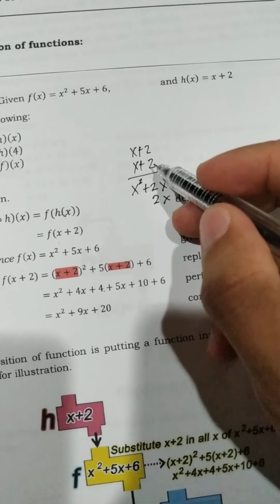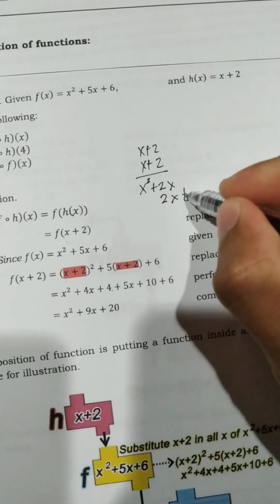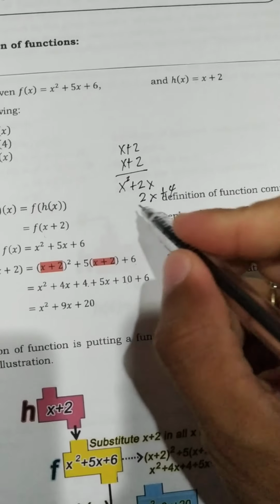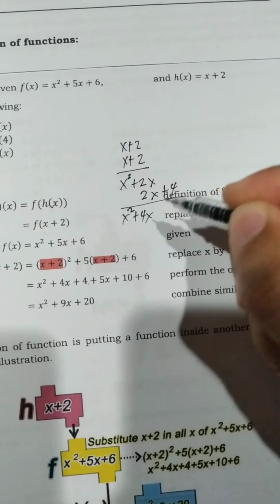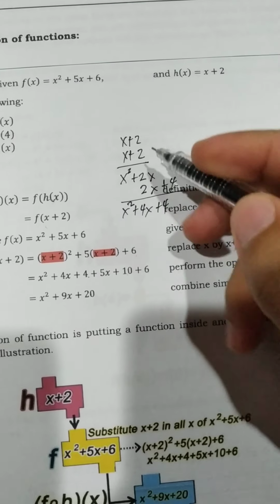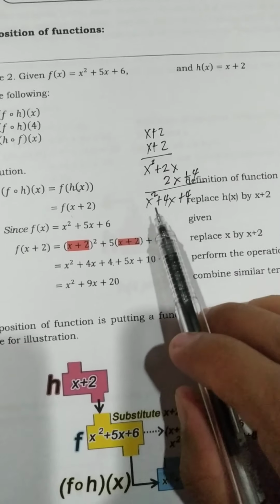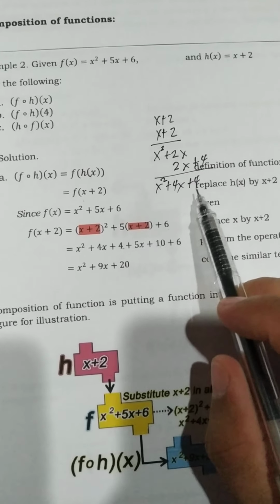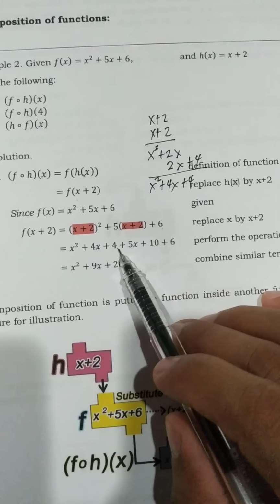Then plus 2 times 2, that is 4. So therefore, we have x squared plus 4x plus 4 for x plus 2 squared.